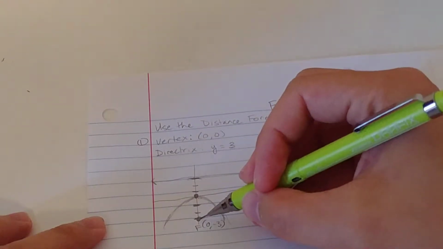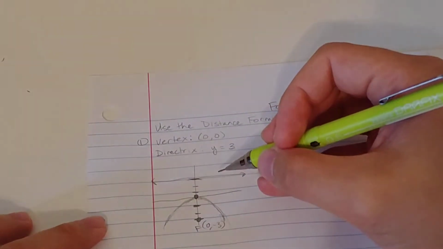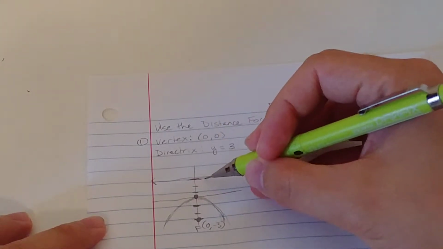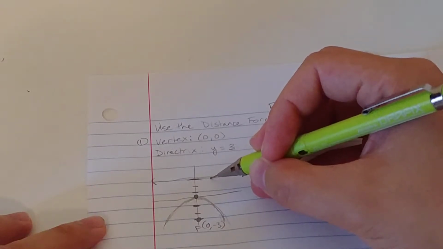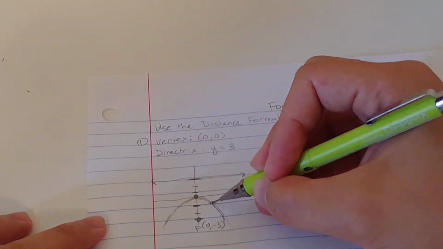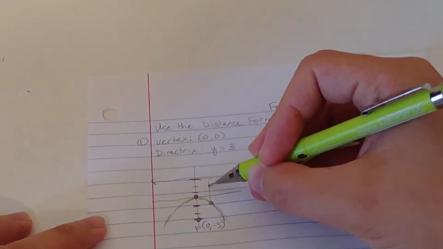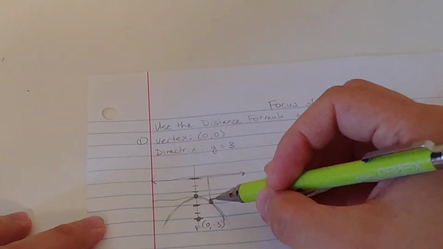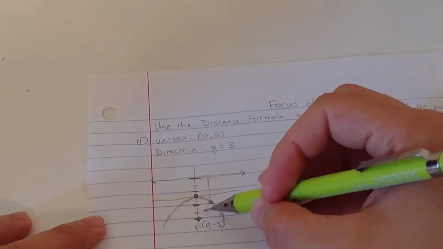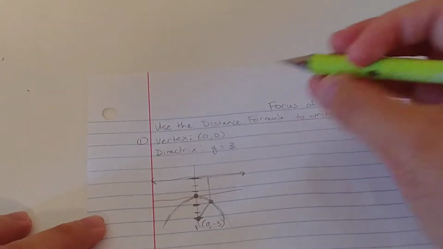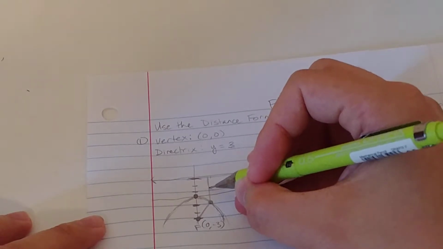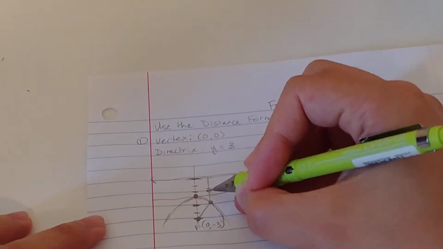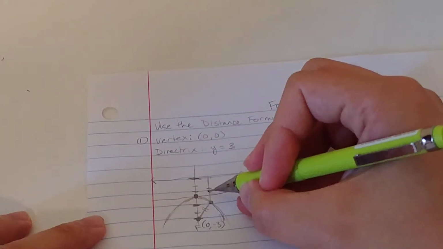Now, the thing about the focus and the directrix is that if you choose any point, okay, so let's choose this point right here. You go straight down to the directrix, I know it doesn't look like it with my graph. And when we go to the focus, if you use an actual graphing paper, then you'll see that these are going to be equidistant. Okay, so those are congruent, like you saw in geometry.